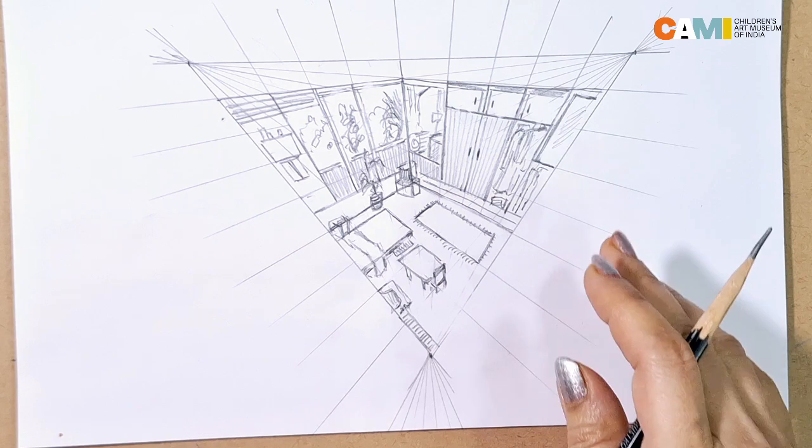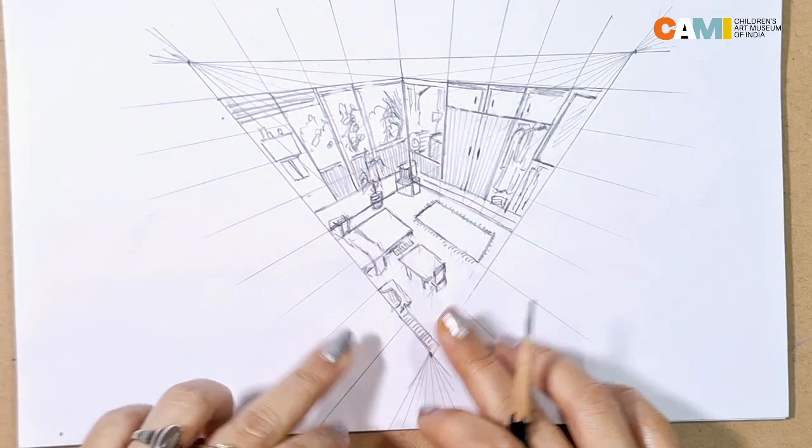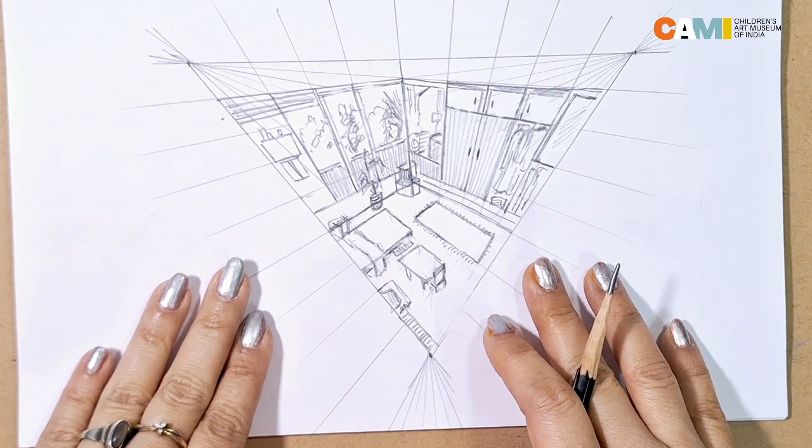So this is the space which is created inside a three-dimensional area. So you have the 3-point perspective sketch.